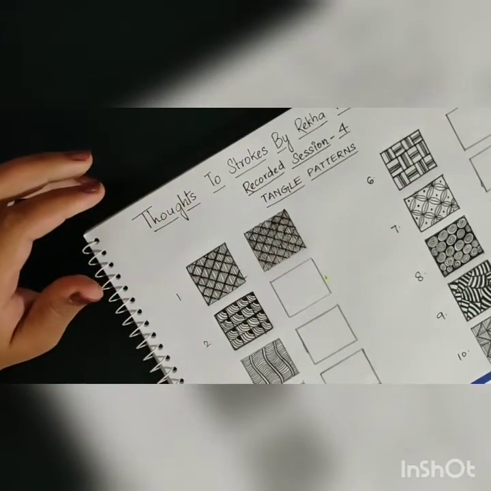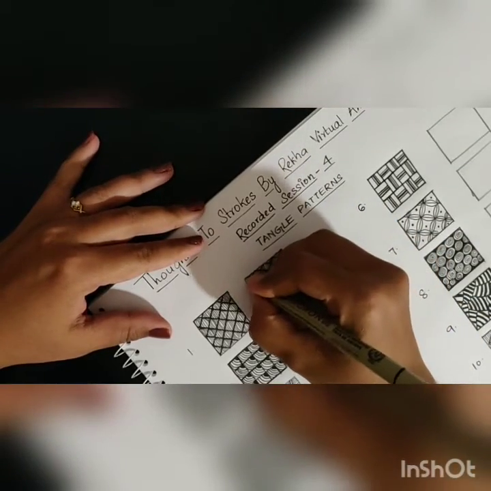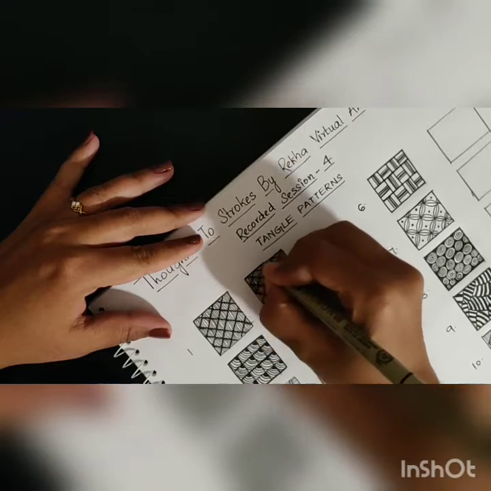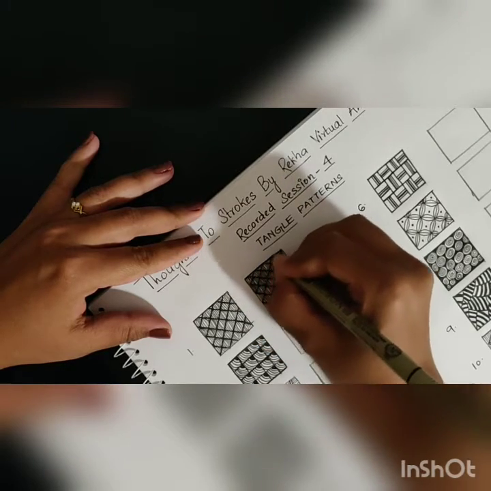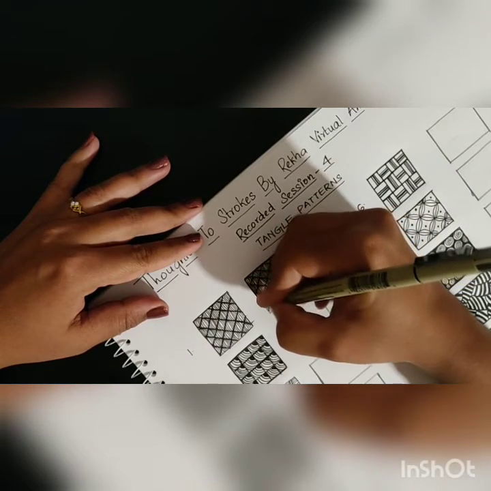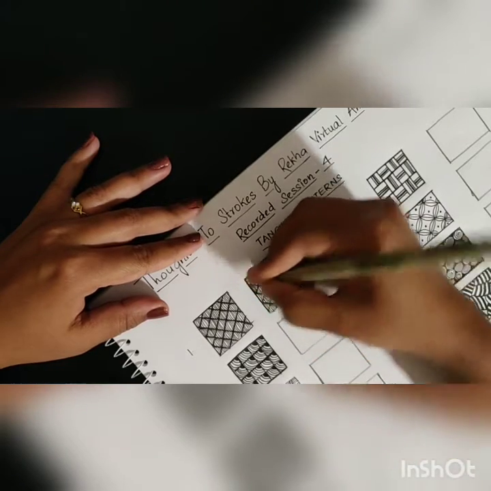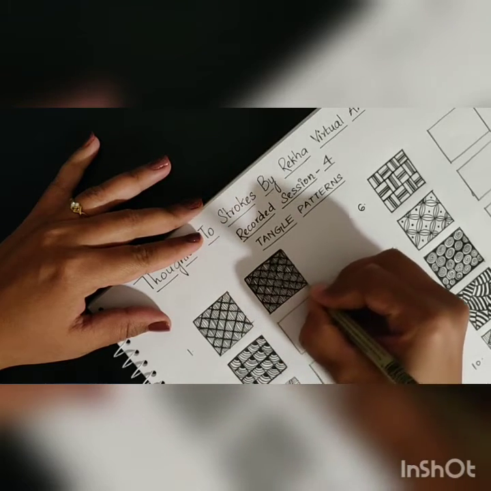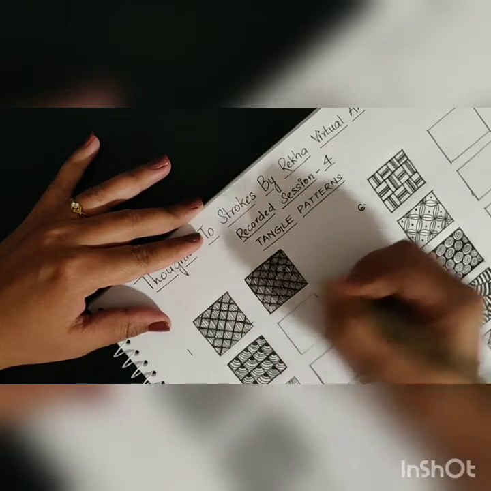So now we will quickly make the borders for it. In Zentangles, one more important thing is the distinction of the shapes. When you make clearer shapes, the patterns become more defined.